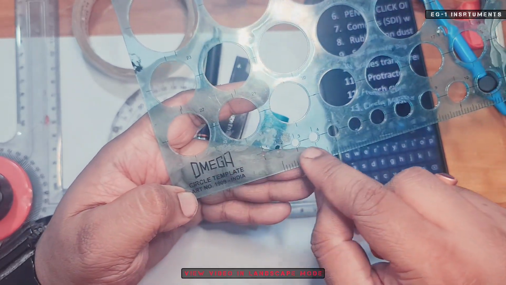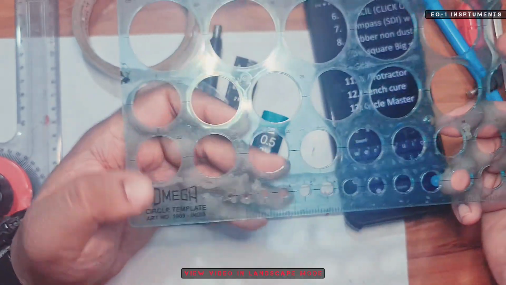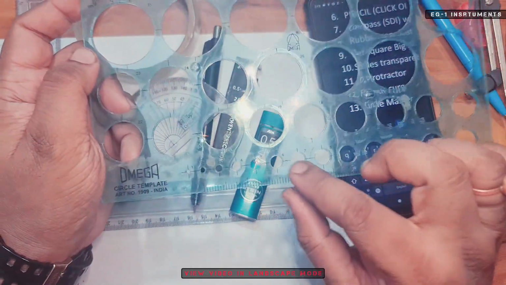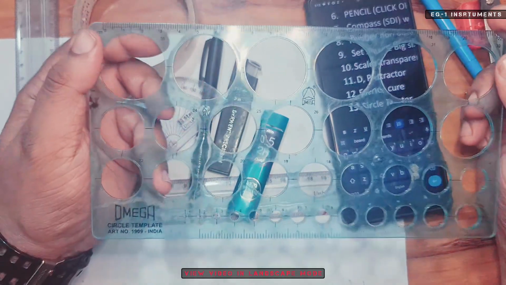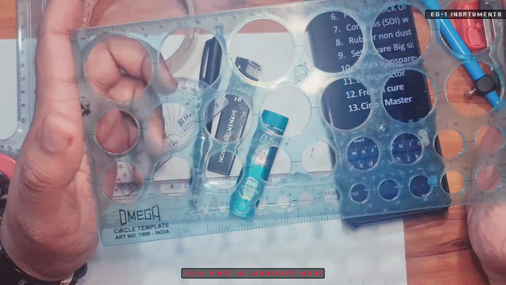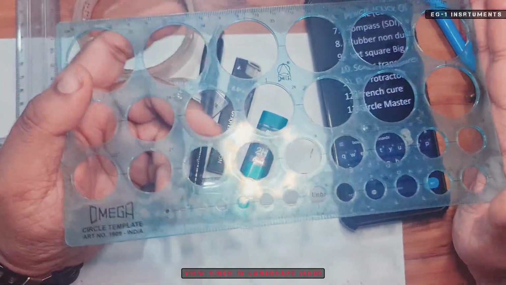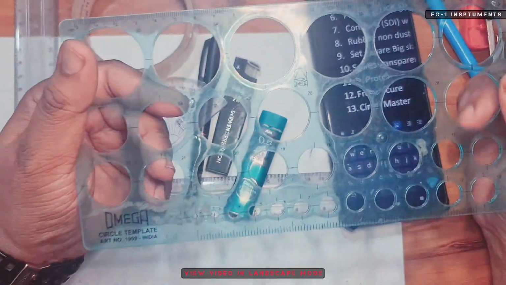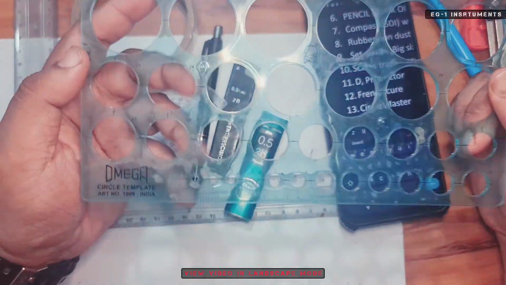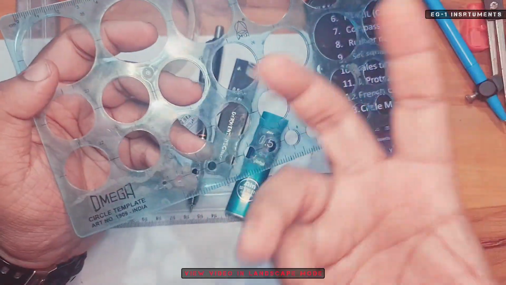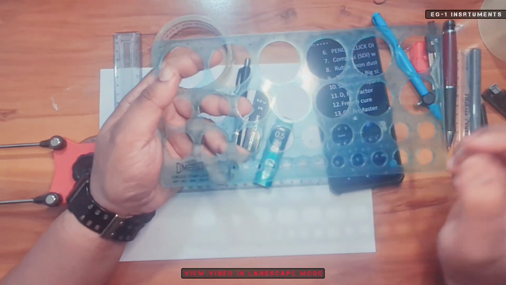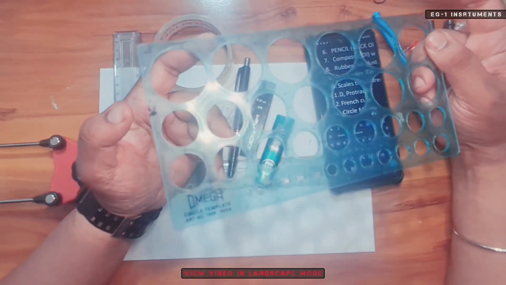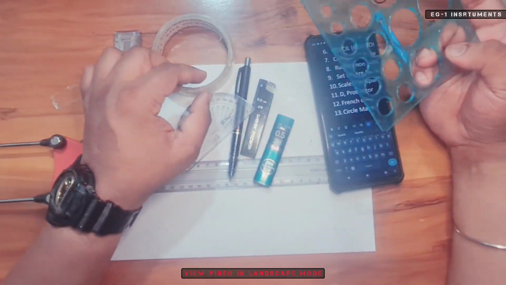You cannot make these small circles with the help of a compass. So this is a very useful thing, and it costs you around 30 to 40 rupees. There are various versions of this also. You may find a round circular one, but this should be with you for engineering drawing.